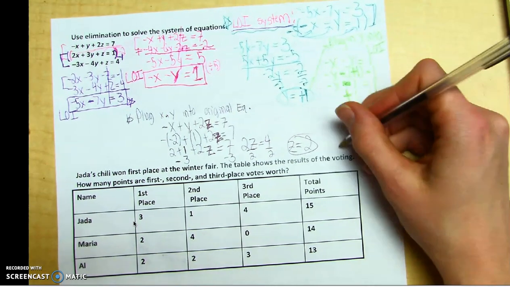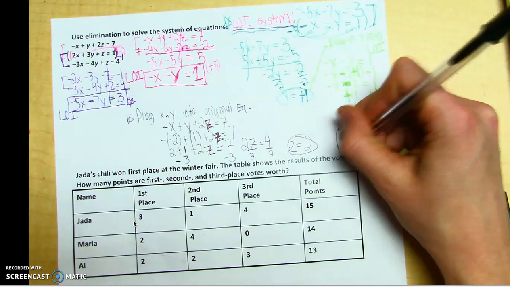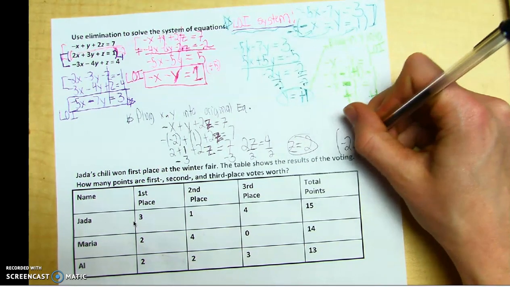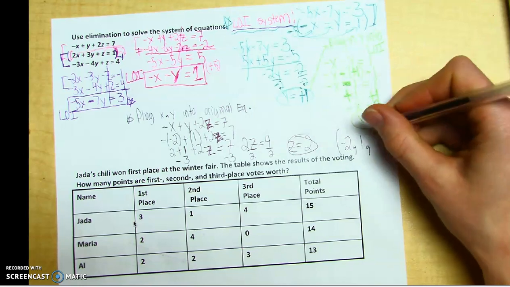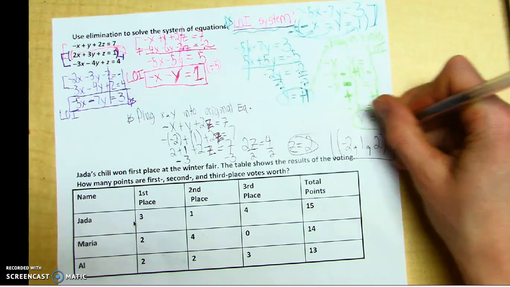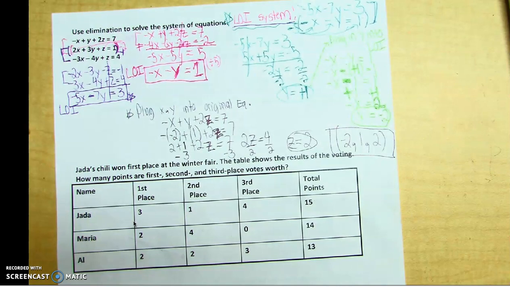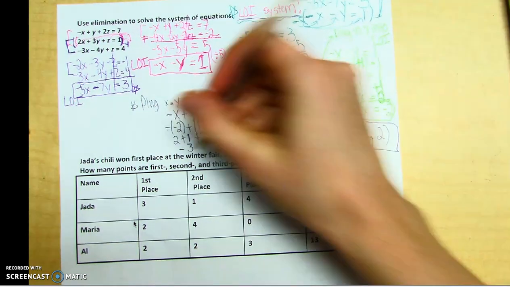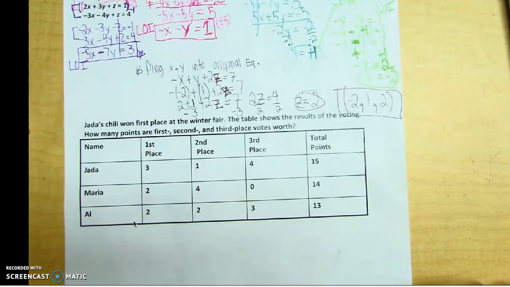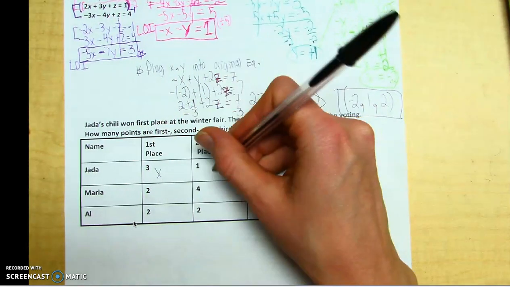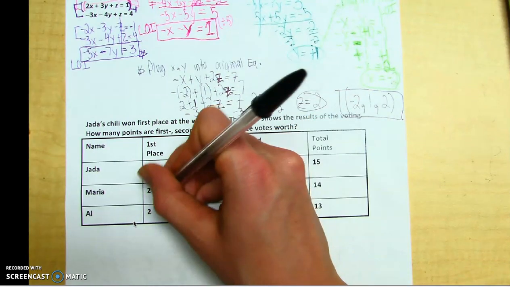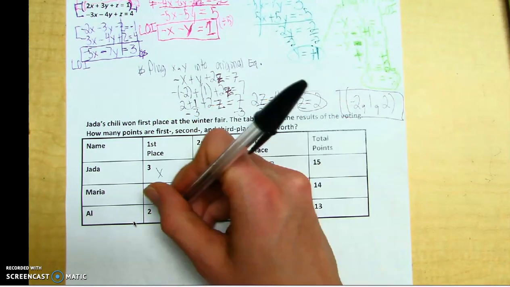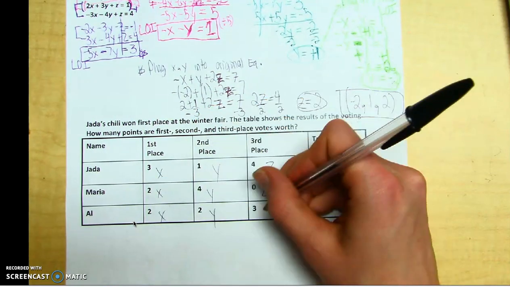The last thing that we have to do is write our final answer as a coordinate. So if x is negative 2, y is 1, and z is a positive 2. If you are looking at your story problems, all they're going to do is this would be x, this is y, this is z. X, y, z.